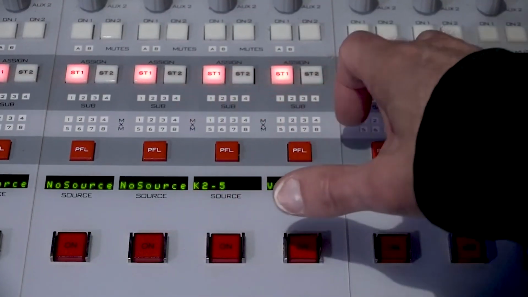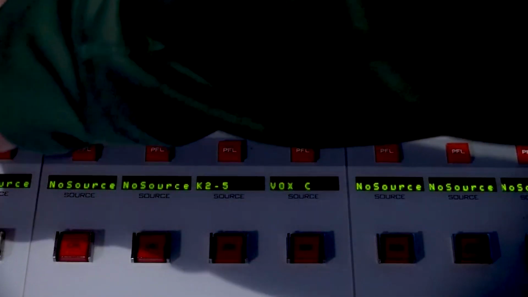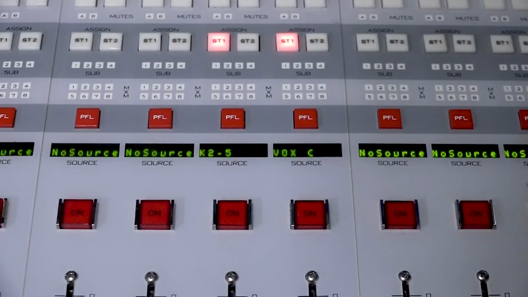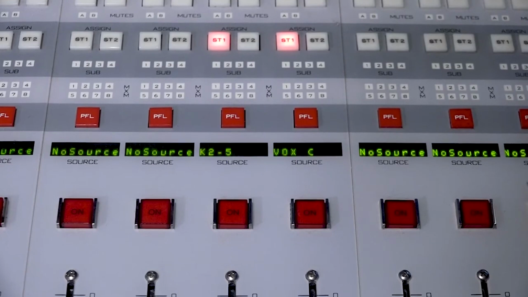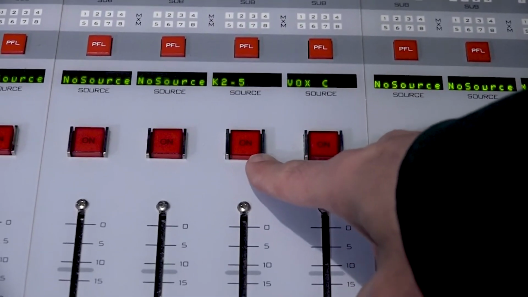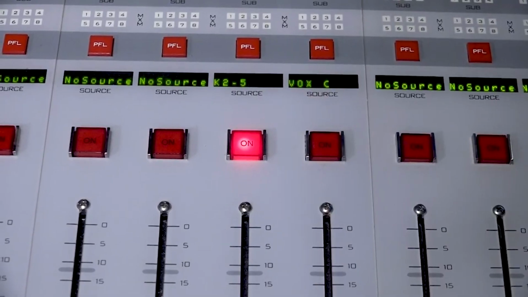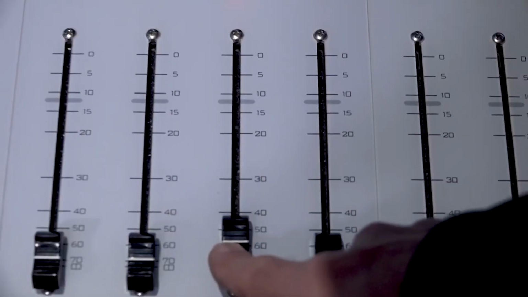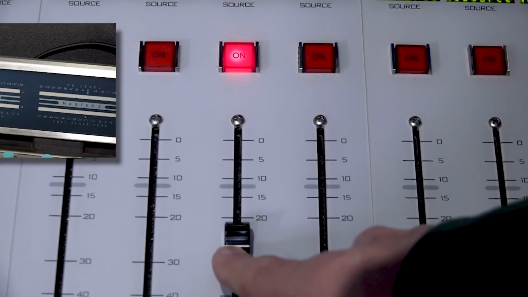Now with ST1 assigned, I'm going to turn off the ones I don't need. And then let's look at how we get sound coming out of the board now. So notice we still don't hear anything. So if I turn on K25, go ahead and turn that on. As I bring up the slider here for K25, you'll see the VU meter start to move.